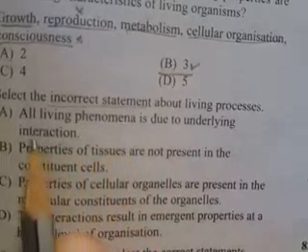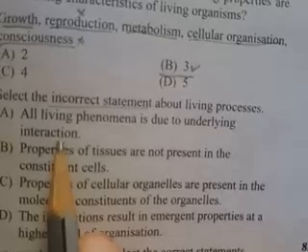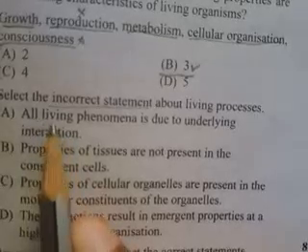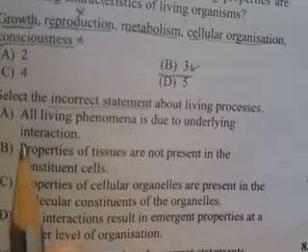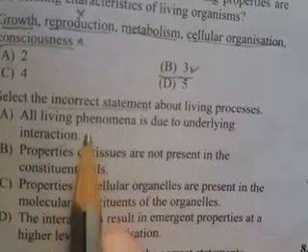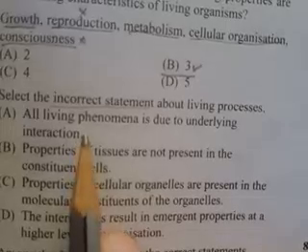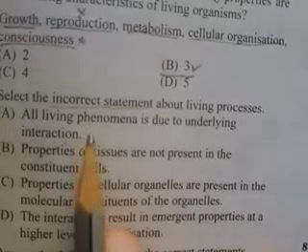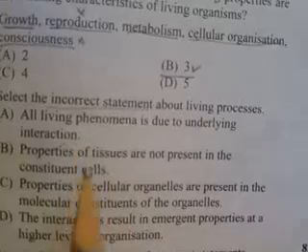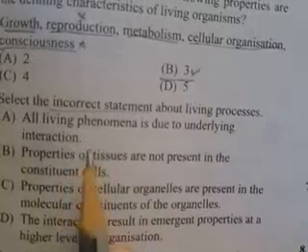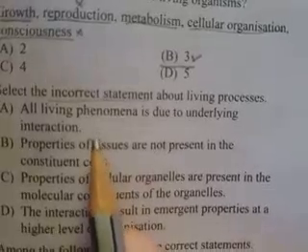There are many interactions that take place, and that is all said to be living phenomenon, right? But not by the molecules involved in the formation of that cell, or the cell ingredients, right?